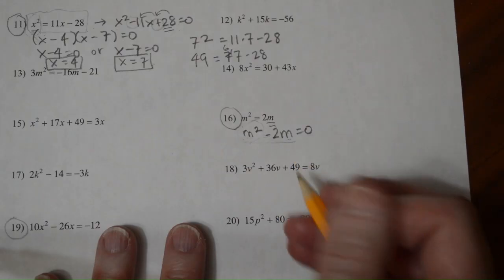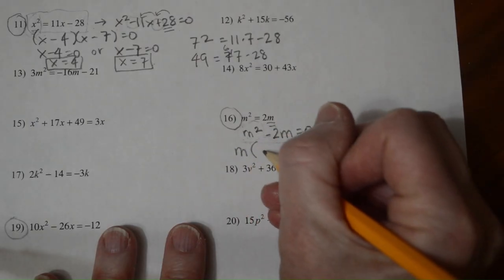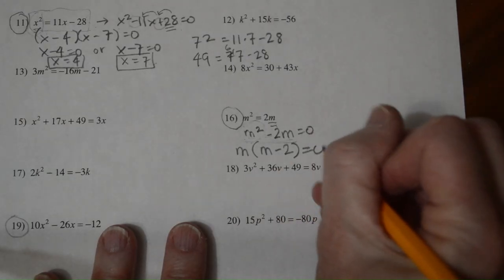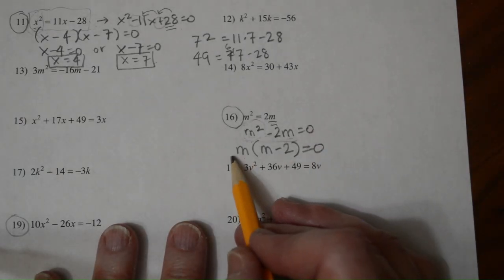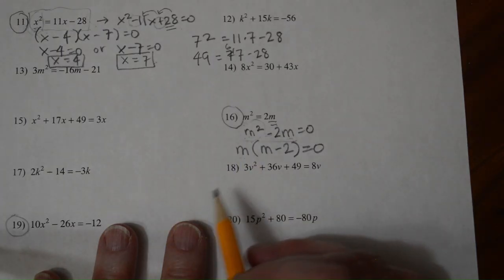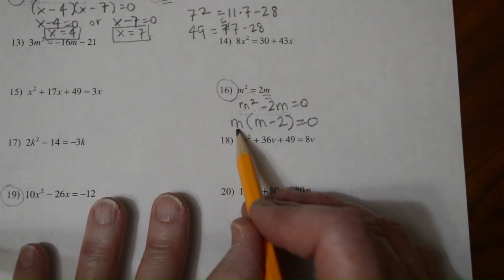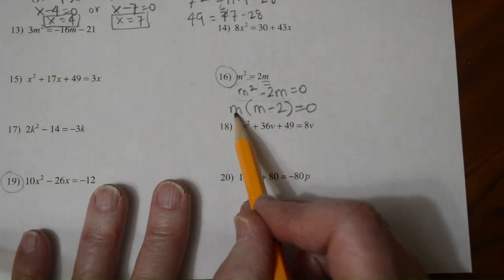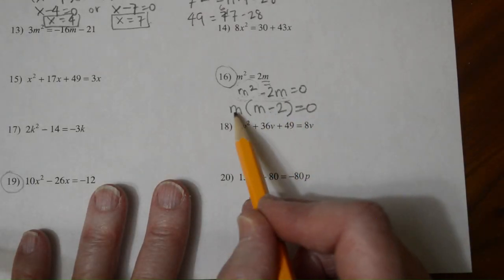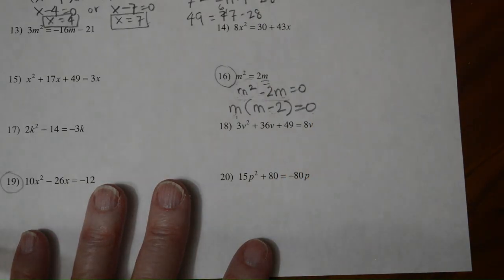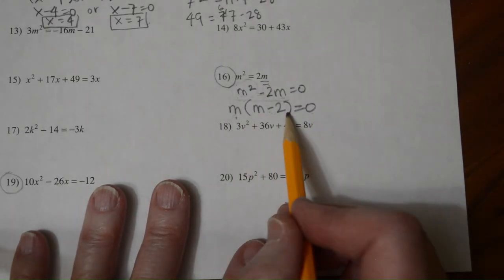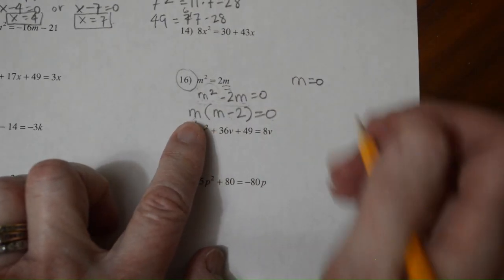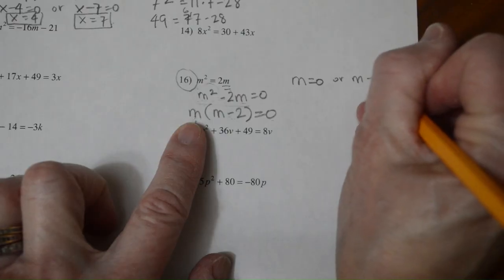All right, so the common factor is m, and then I'm going to be left with m minus 2 equal to 0. Again, it's okay that this is a monomial, not a binomial. Don't let that bother you. Now I have a product of two things, one monomial, one binomial, but it's still a product of two things that equals 0, which means one of them must be 0. So either m equals 0, the first factor, or m minus 2 equals 0.